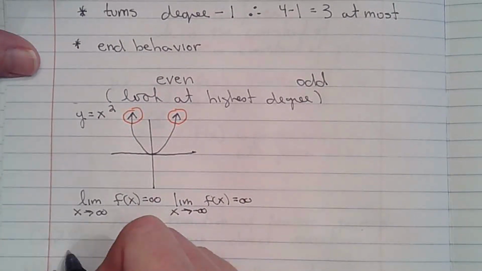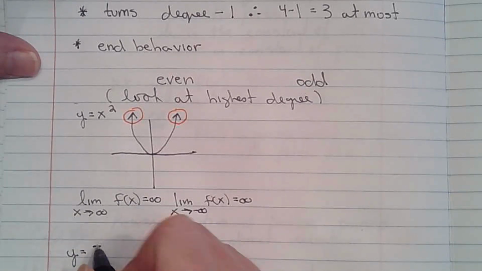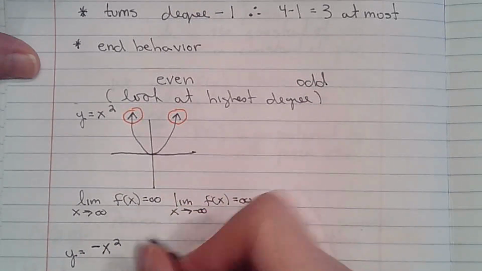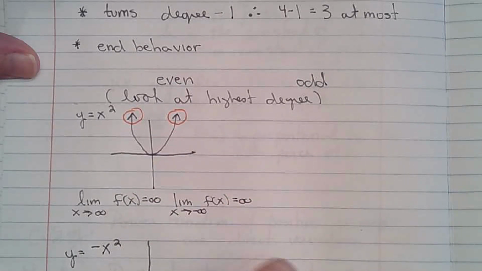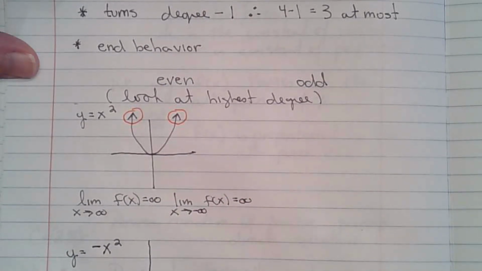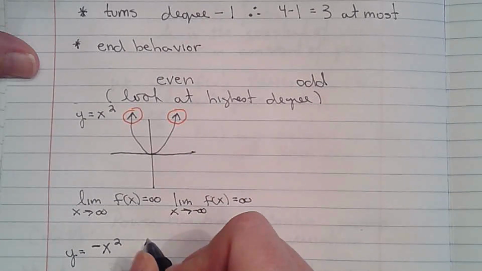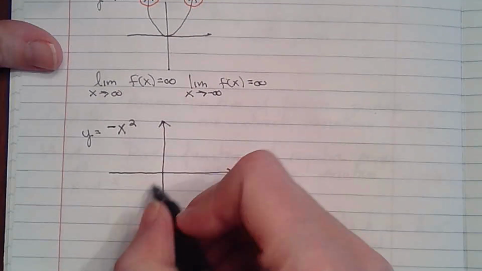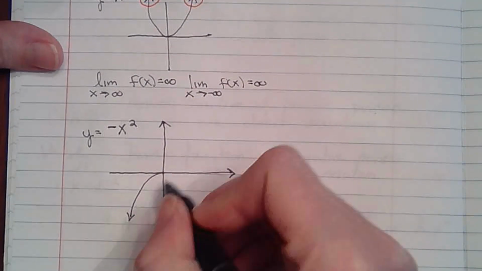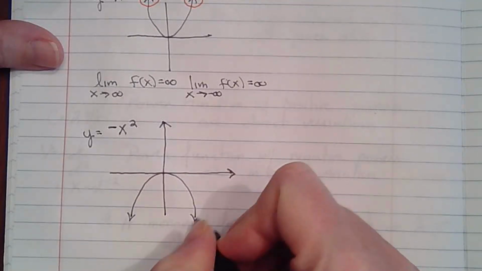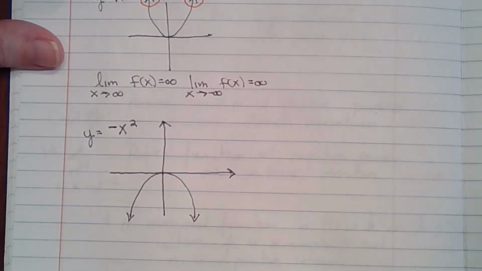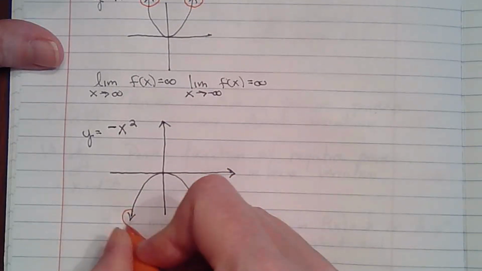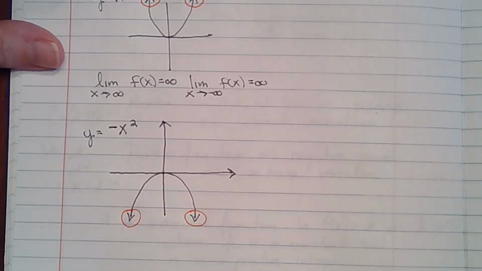Now what happens if we take our same picture and we turn it upside down? So again, remember this is for any even power, okay? It may have more turns, but it's still going to have the same arrows. So we're going to have an upside down, whatever shape it may be. But again, its arrows go the same direction.